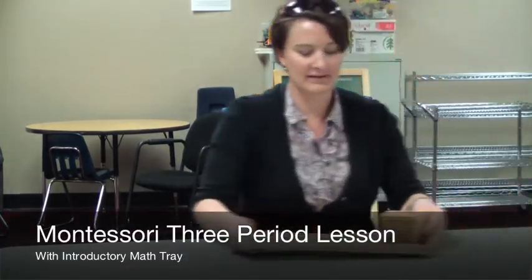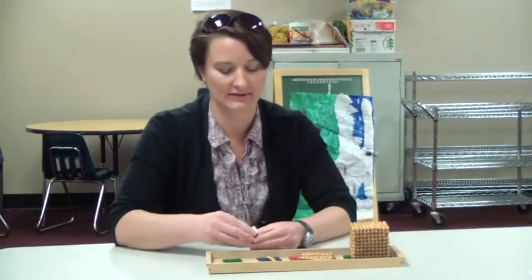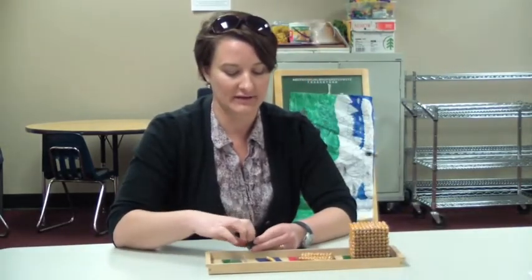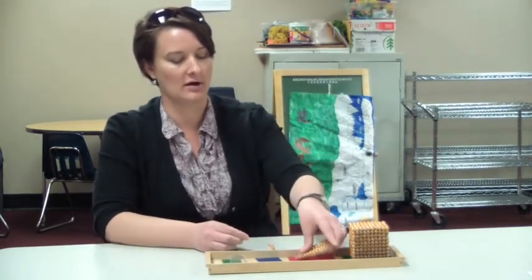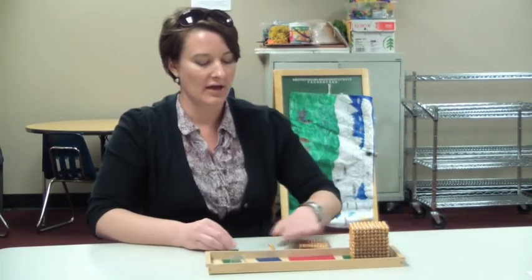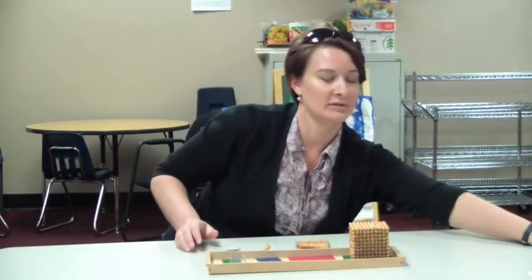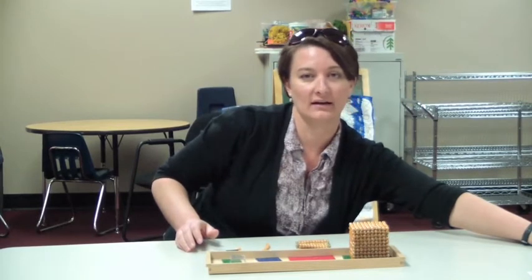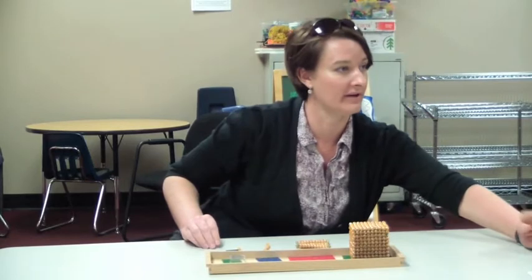With the math lesson, this is the introductory tray. And this is where we practice and introduce the names unit bead, 10 bar, 100 square. For language, we'll always do just 2 sounds unless it's a child who has a lot of practice and they're ready for 3 different sounds.